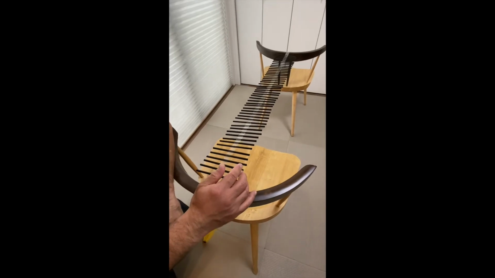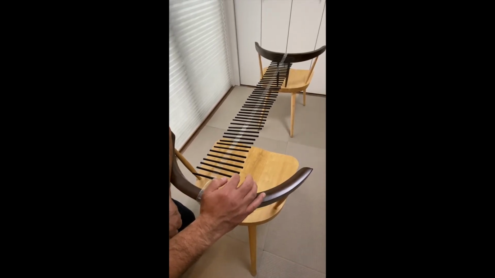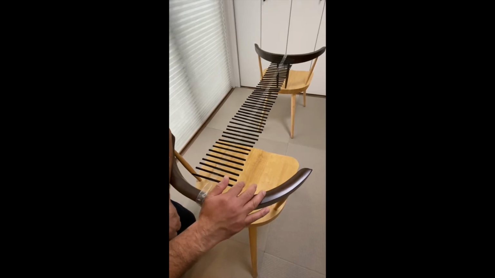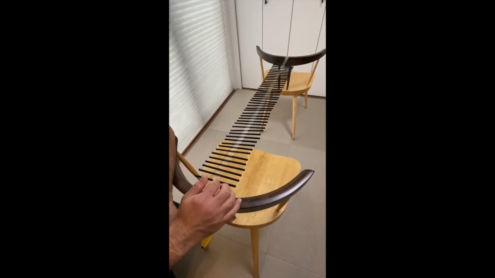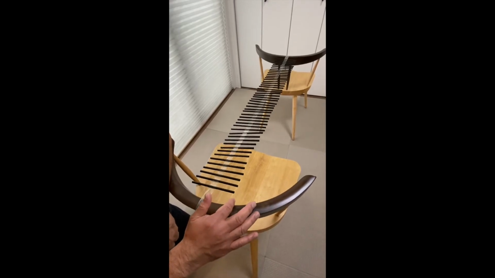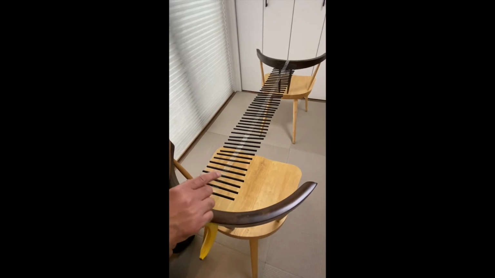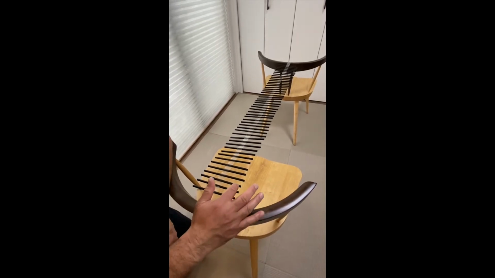So let me show you the propagation of waves. If I push one of the straws, a wave is propagating. You can easily recognize the propagation of waves by looking at the up and down motions of the straws.